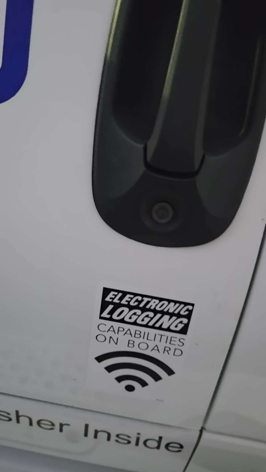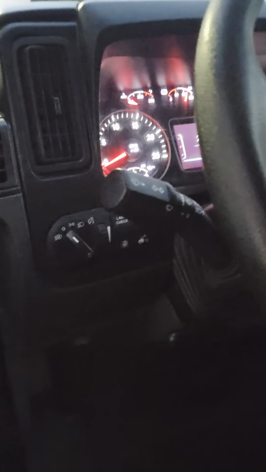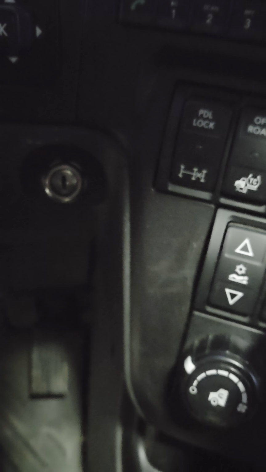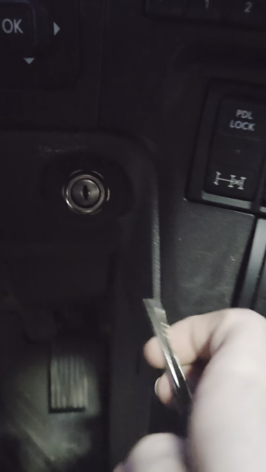I'm not gonna waste too much time right now. I'm just gonna go ahead and open the door with the real key. This is the real key, the one with the yellow thing, and I just opened it with the real key. But I'm gonna show you now that this random key is gonna work to turn on the International. As you can see, it's off. Let me see if I can turn on the lights in here to get a little bit more light.